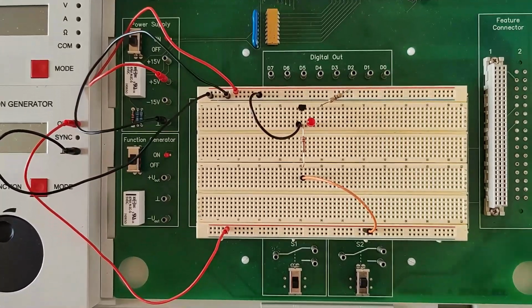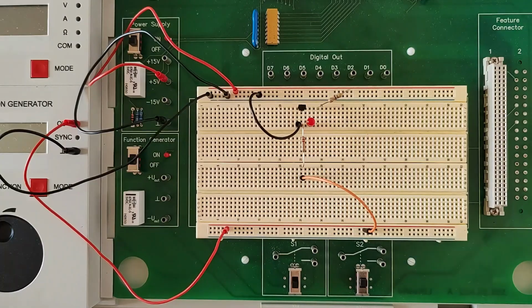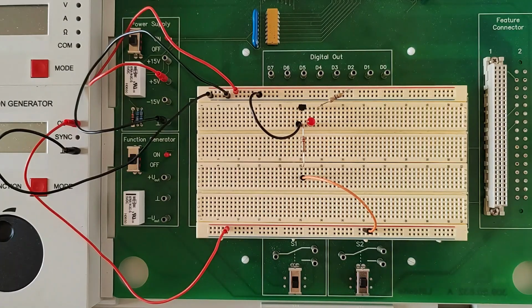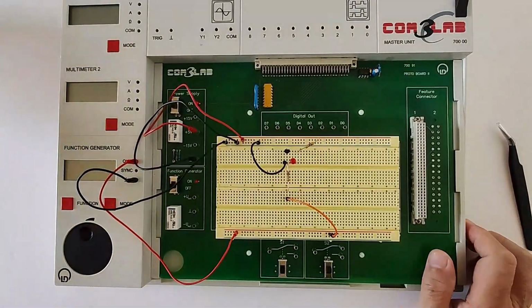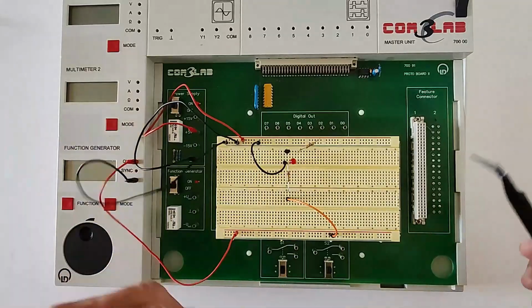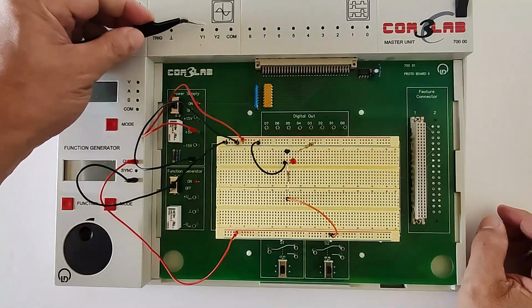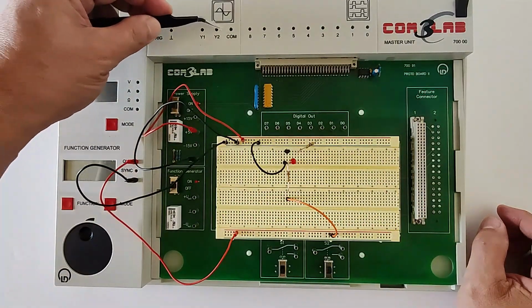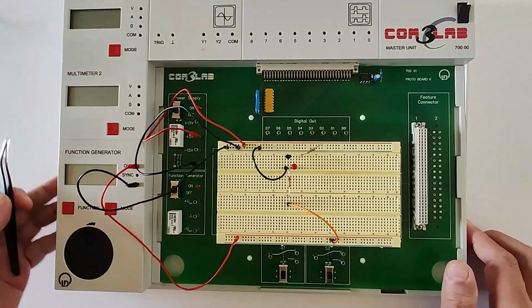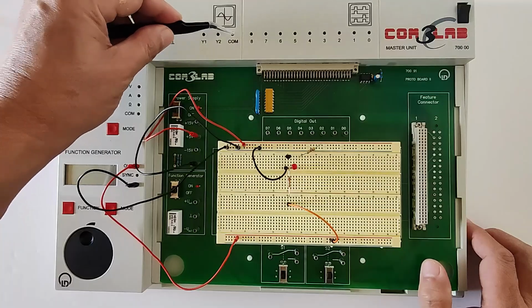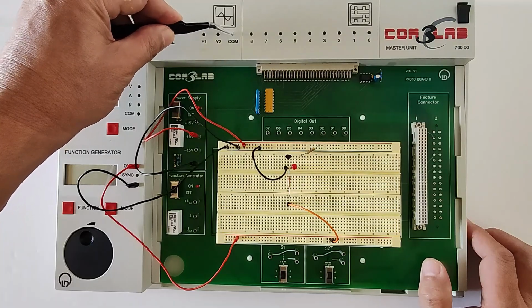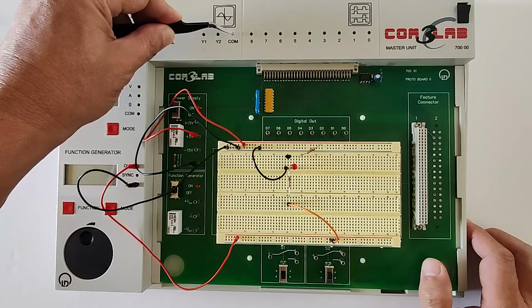Now, for the oscilloscope connection, what do we do with that one? The oscilloscope connection will be connected here at the top. Again, I'm going to use Y1, Y2, and COM. I'm going to use all three here at the top. So Y1 will be connected to the input, Y2 will be connected to the output, and COM will be connected to the common terminal of our circuit.